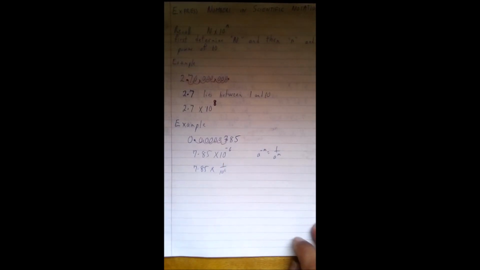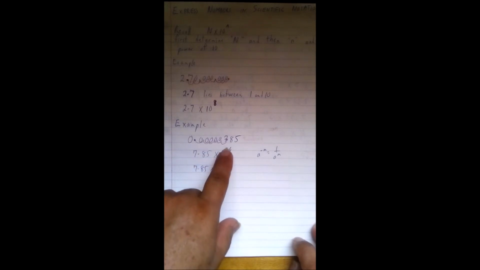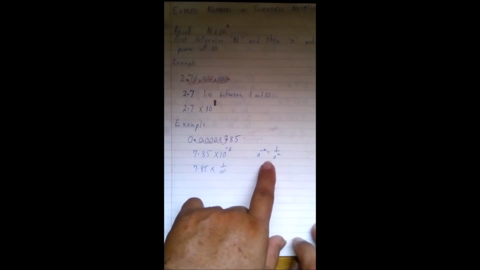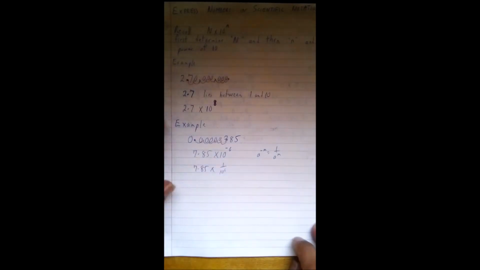So we can write the number in scientific notation in this form. This is the scientific notation, not this. Remember the laws of indices here. You use this one here, all right? So that's one of the rules.